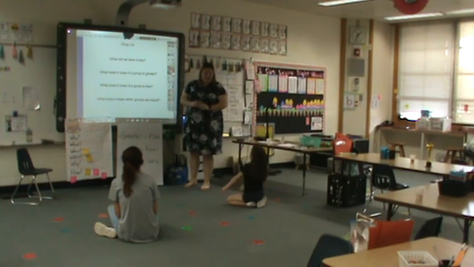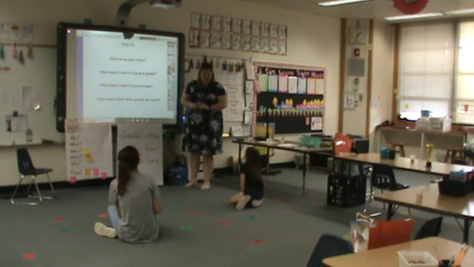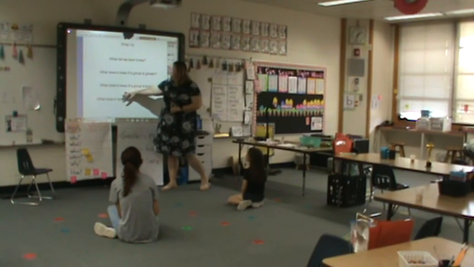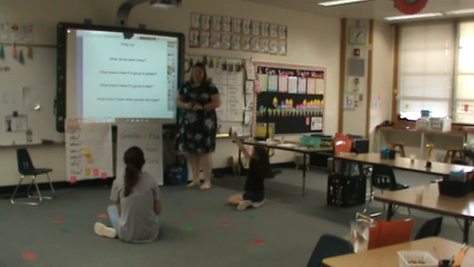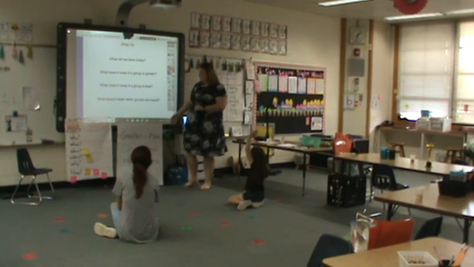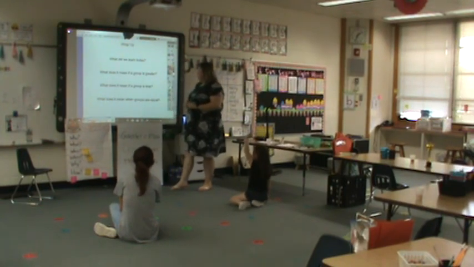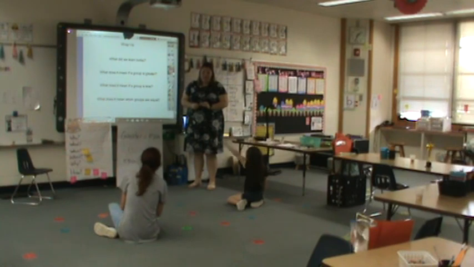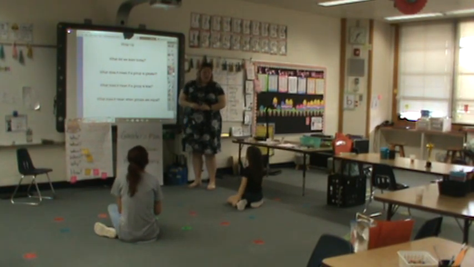Alexis. More. It's bigger than the other number. It has more objects, right? Mm-hmm. What does it mean if the group is less? It has fewer objects. What does it mean when groups are equal? They have the same amount. Good job.